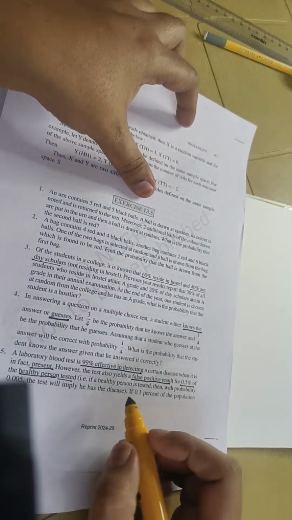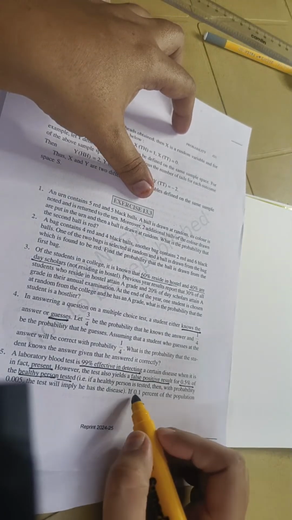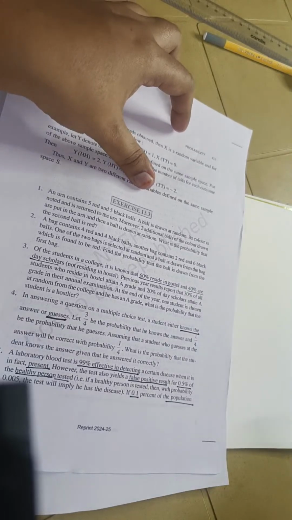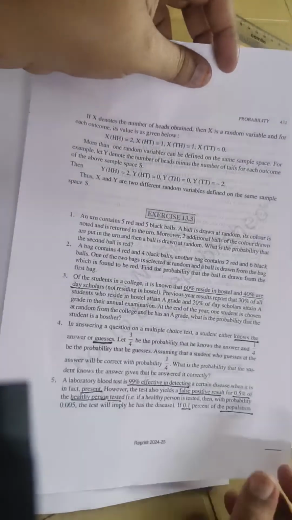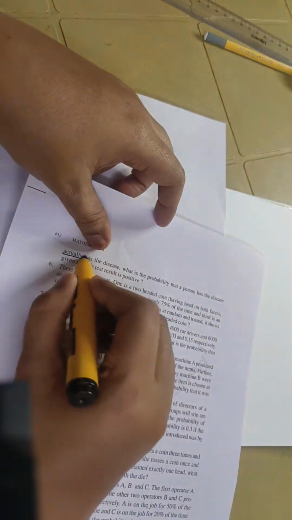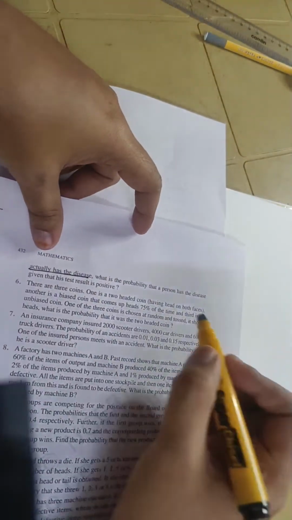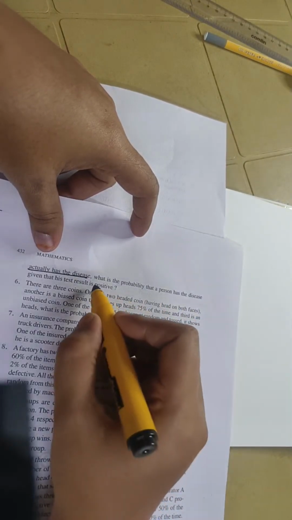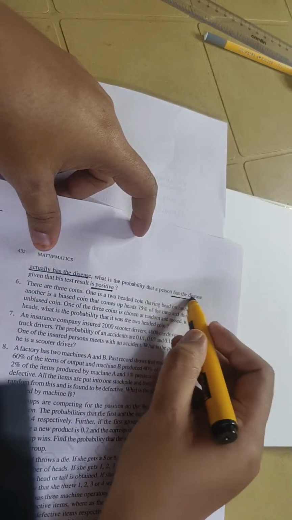Then if 0.1% of the population actually has the disease, what is the probability that a person has the disease given that the result is positive?